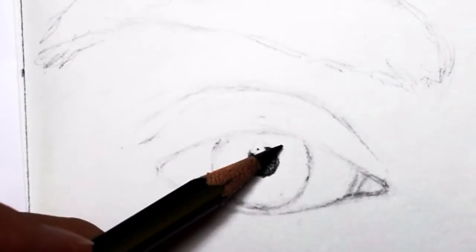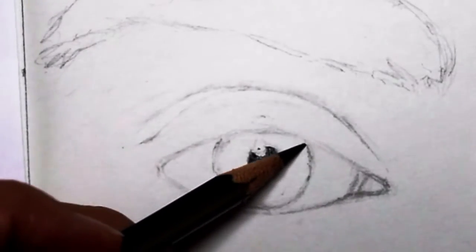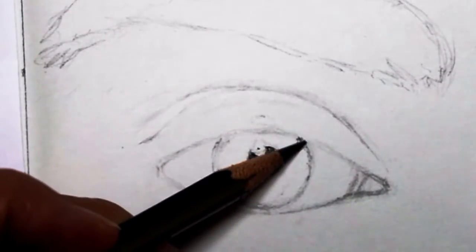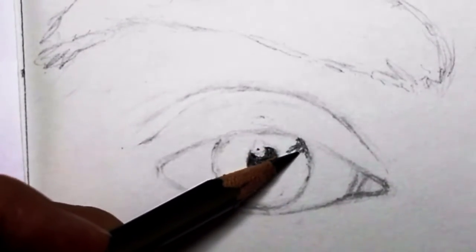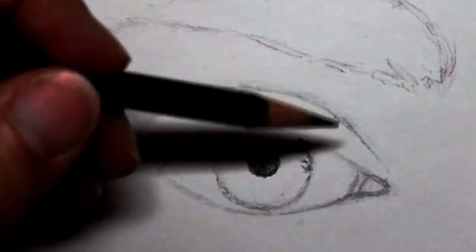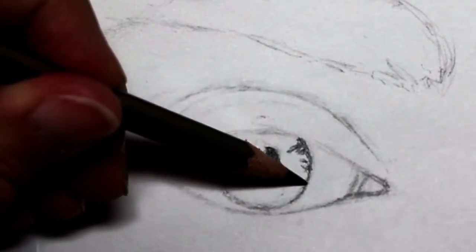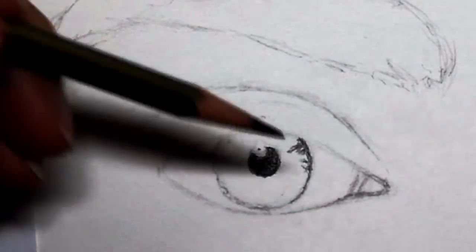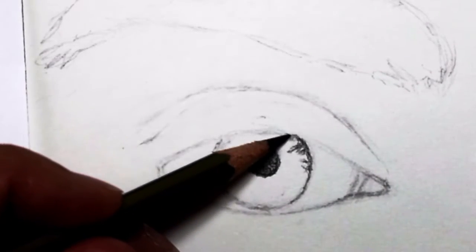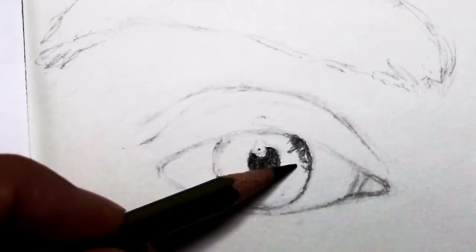This person has a blue eye, but the very outside edge of the eye, no matter what color your eye is, it will always have this dark ring around it. And a lot of times it's a dark blue ring. Even if your eyes are a different color, a lot of times that outside ring will actually be a really dark blue.